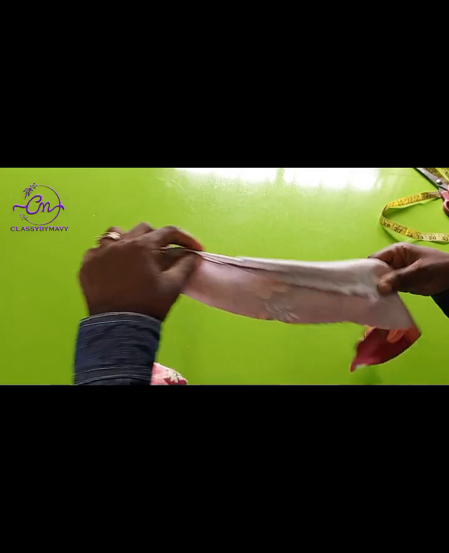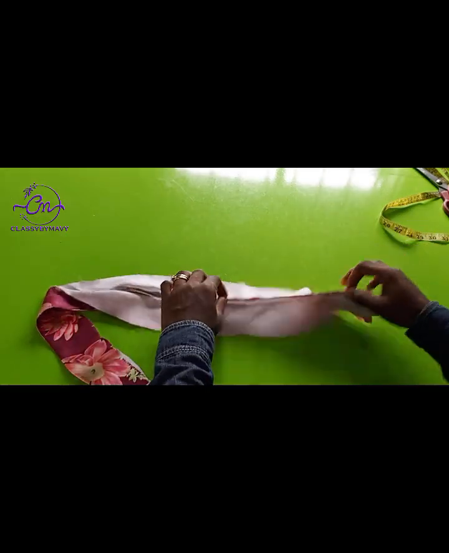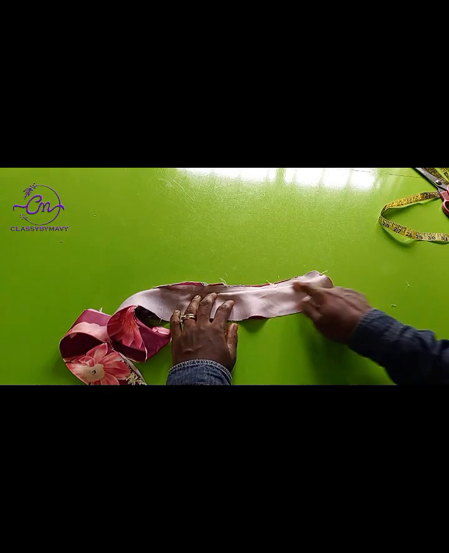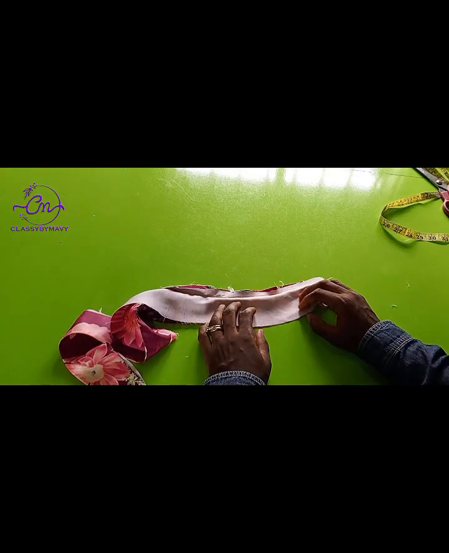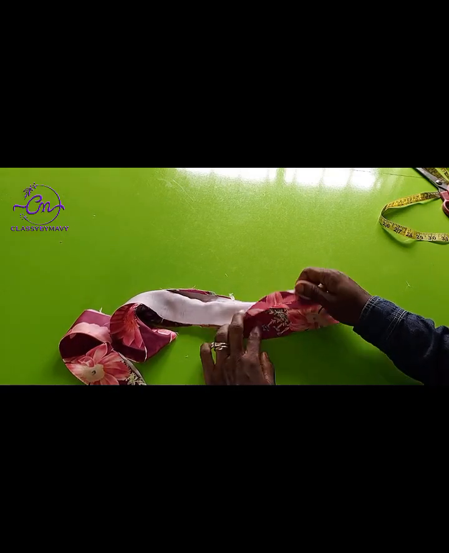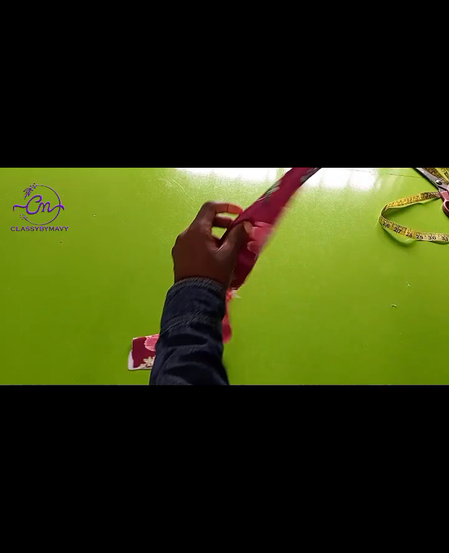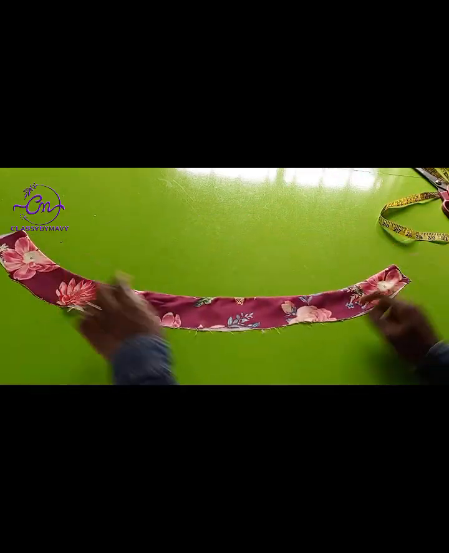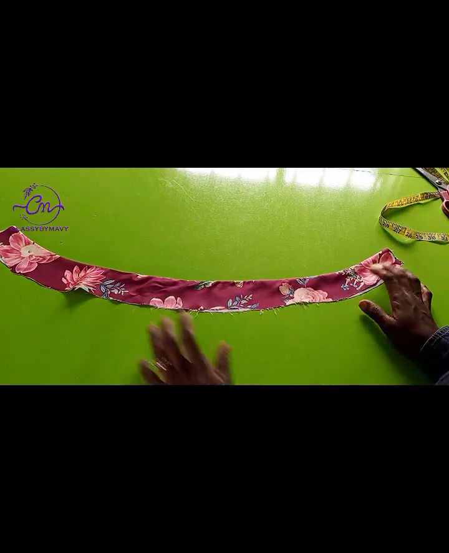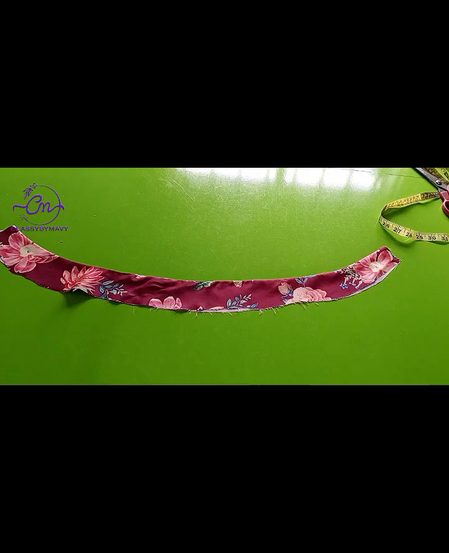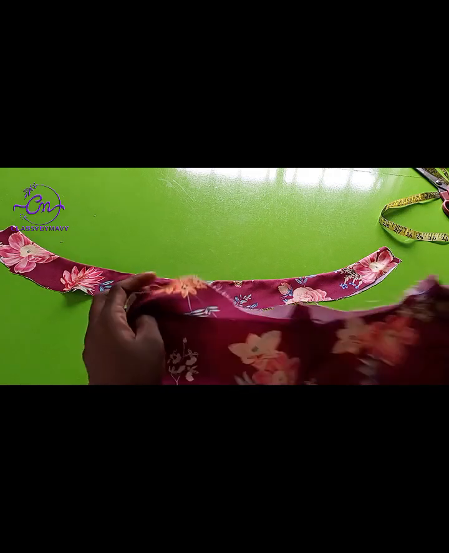Then I flipped it over to iron. After sewing, I pressed on the seam line. Okay, and then I flipped it over like this and then pressed down nicely. That's the reason why you are seeing the band so soft like this. This is the band now that I'll be attaching to my culotte pants.